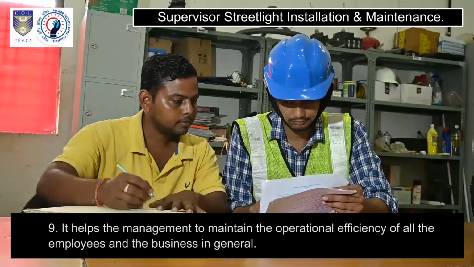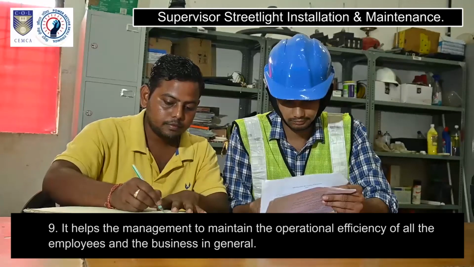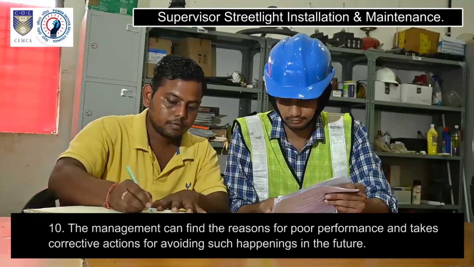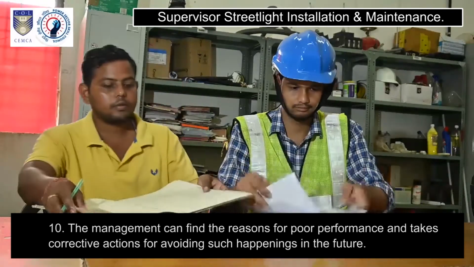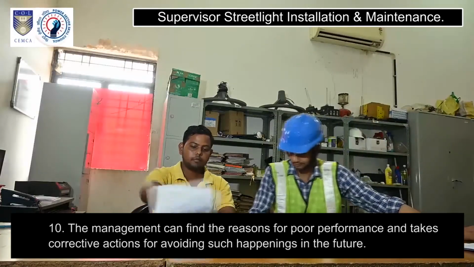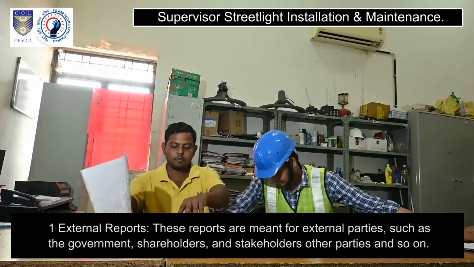9. It helps the management to maintain the operational efficiency of all the employees and the business in general. 10. The management can find the reasons for poor performance and takes corrective actions for avoiding such happenings in the future. Types of reports.